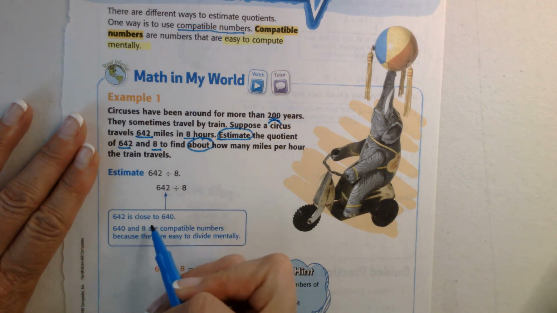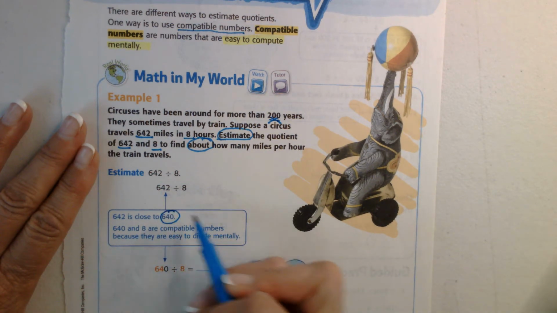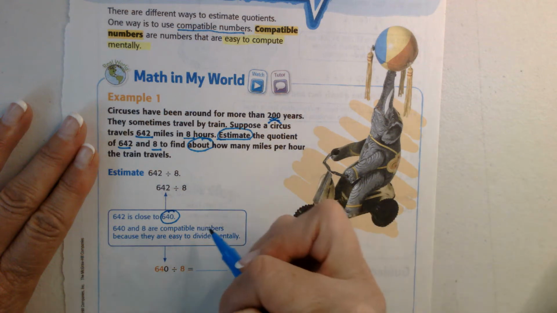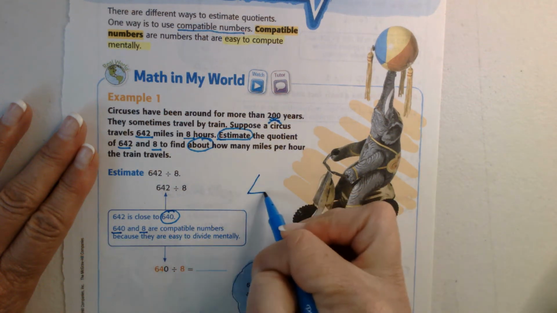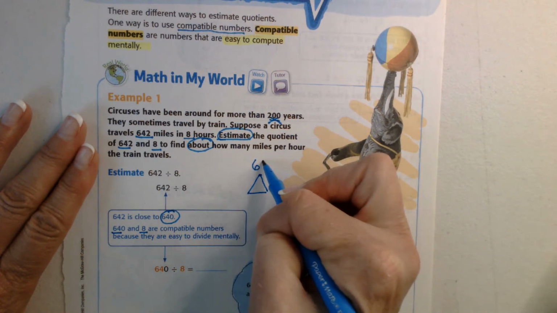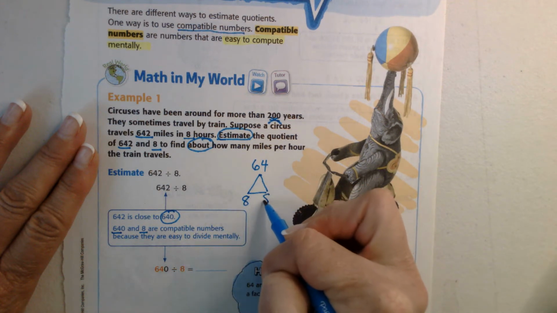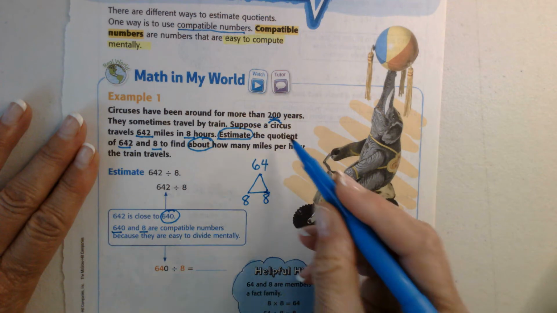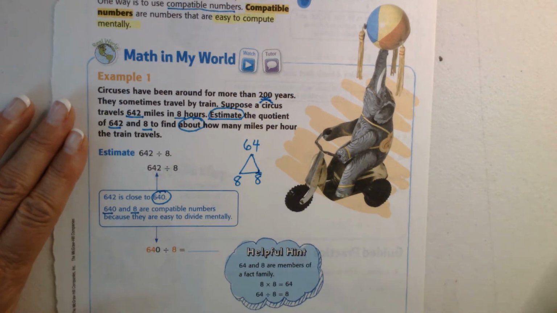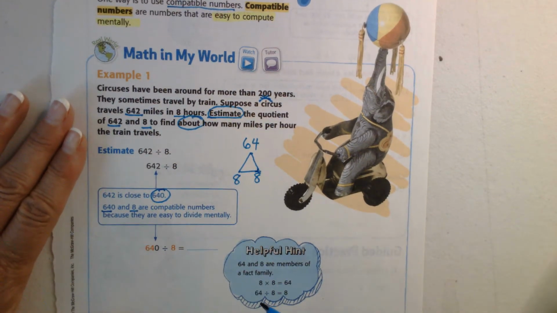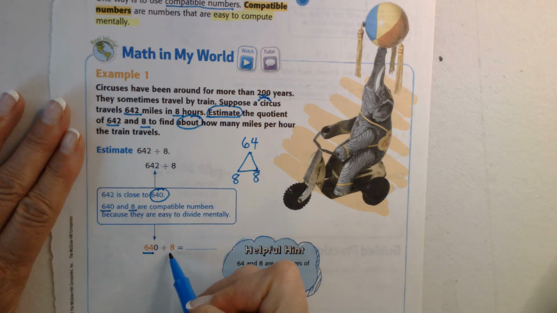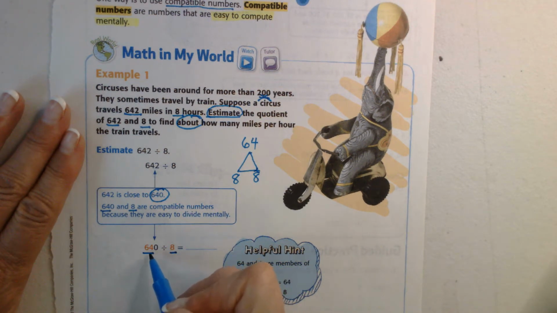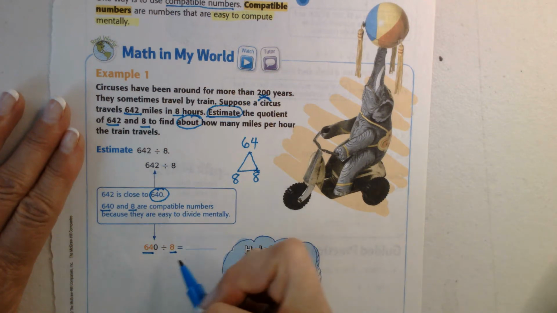So 642 is pretty close to 640. And I know that 640 and 8 are compatible numbers because I know in my fact family that 8 times 8 equals 64, and those are all part of the same fact family. So it's going to be able to divide easily. 640 divided by 8, I underline my basic facts.